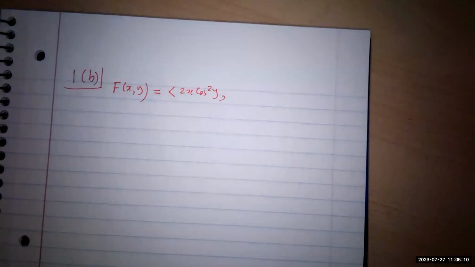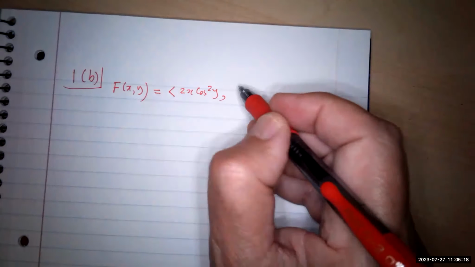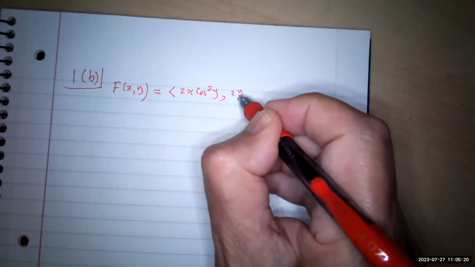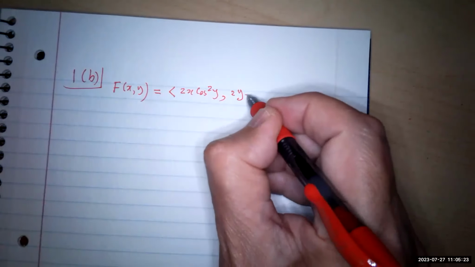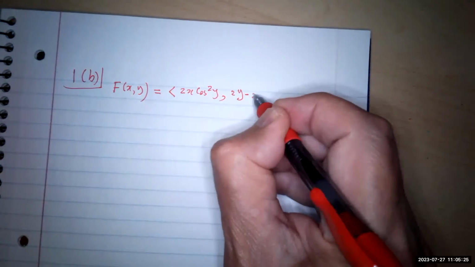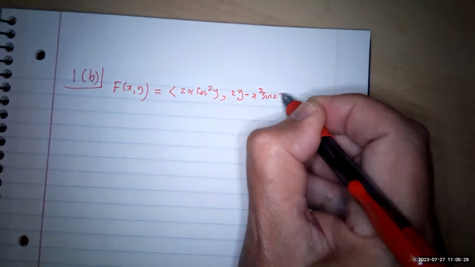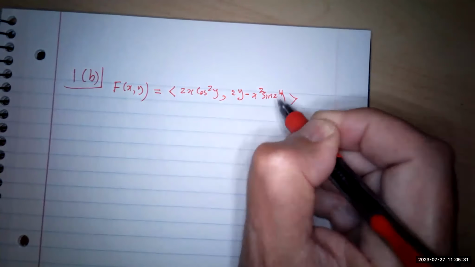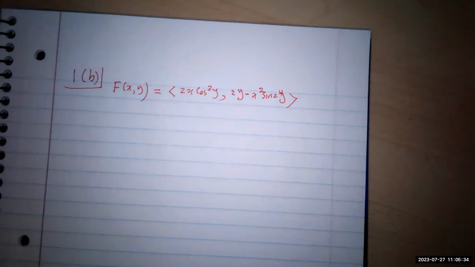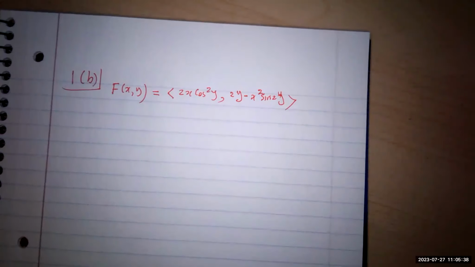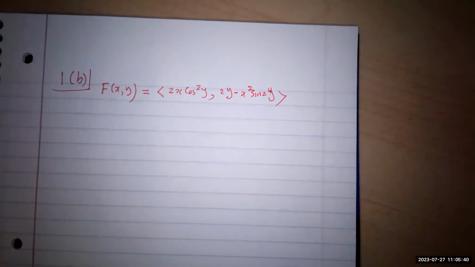Make sure to get the one that I gave you. So the first part is 2x cosine squared of y, and the second part is 2y minus x squared, minus 2x squared sine of 2y. So that is your second function. It is a vector field, but in R2.